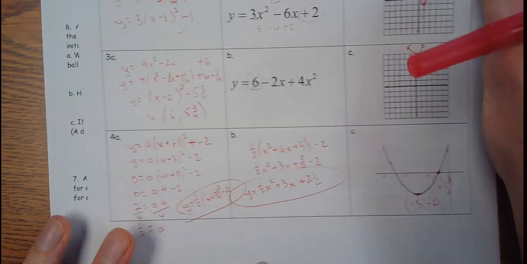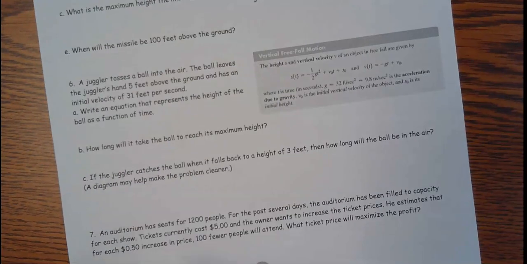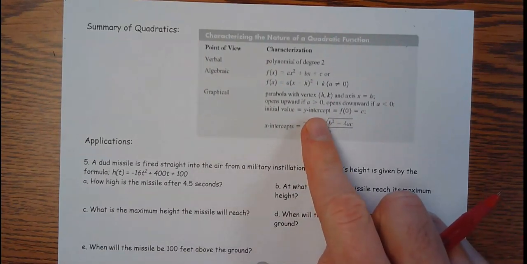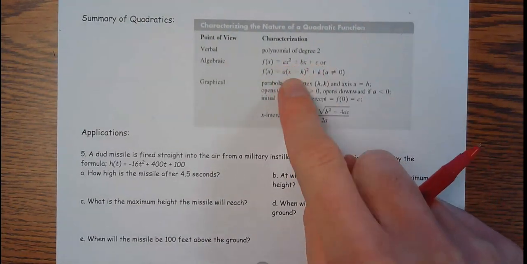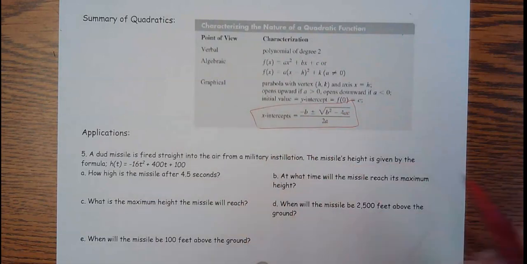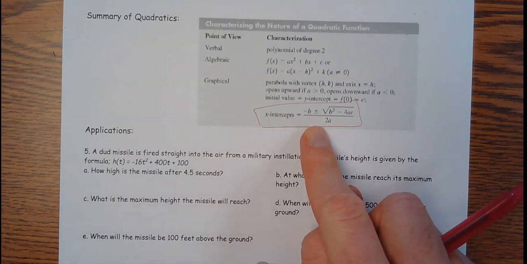Okay, now, we said our other learning target was solving quadratic applications. So here comes that idea. So first off, just a quick summary of quadratics. It's a polynomial of degree 2. Here's standard form, here's vertex form, all that good stuff. Don't forget, you can use the quadratic formula to find the x-intercepts. So if you're desperate for more points, you could plug it in the quadratic formula.